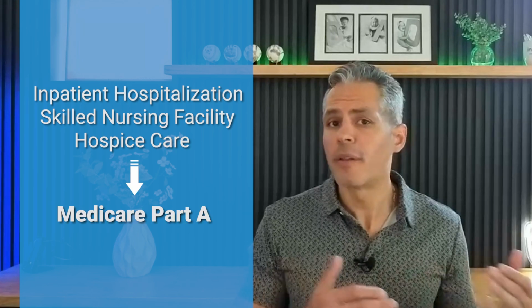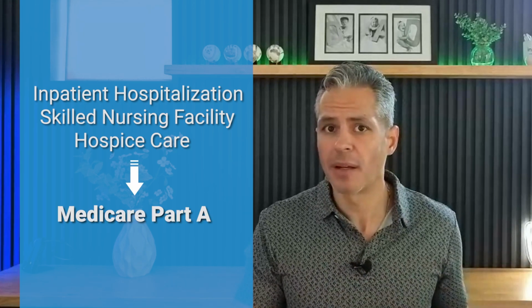So the first part of your Medicare is Medicare Part A. This is also known as inpatient care. This is hospitalization coverage. Think of this as anything where you're admitted 24 hours or more. So examples of this would be inpatient hospitalization, skilled nursing facility, hospice care, all fall under the Part A portion of your Medicare. Now, the cost of your Medicare Part A is generally going to be free. As long as you work 10 years in the United States, your Medicare Part A is going to be offered to you at no cost.